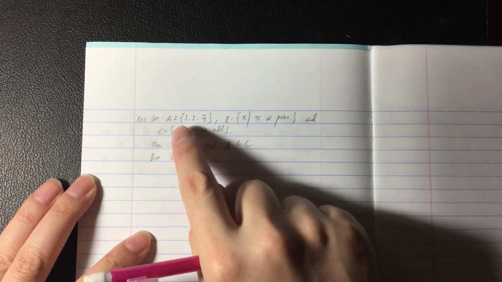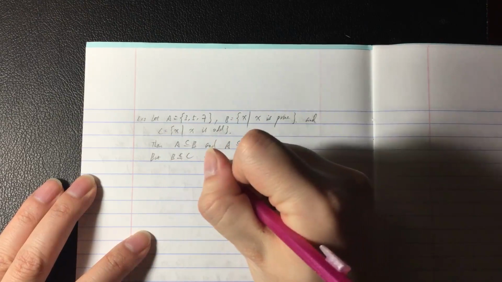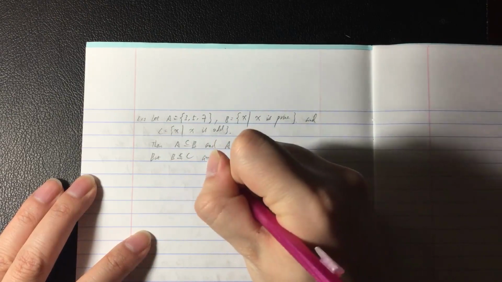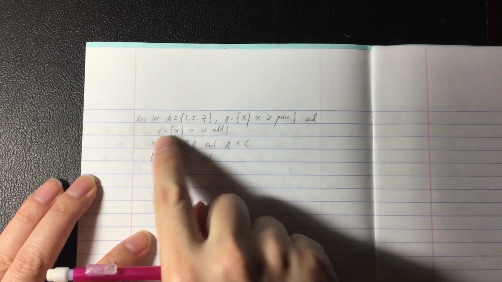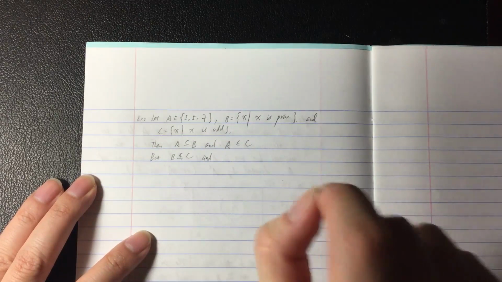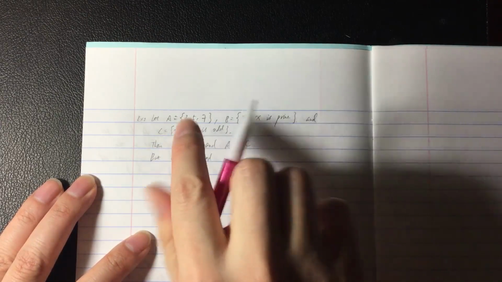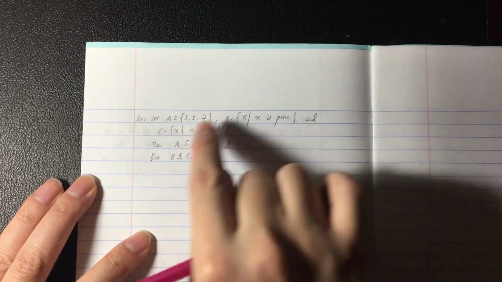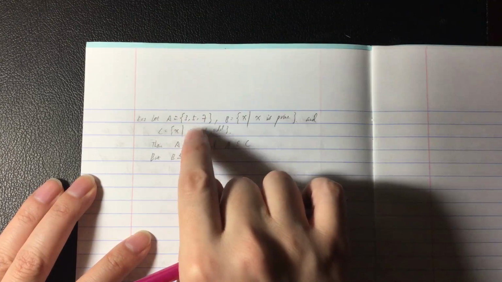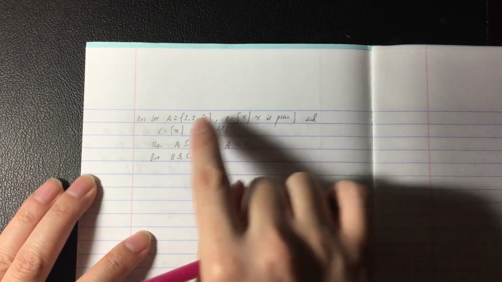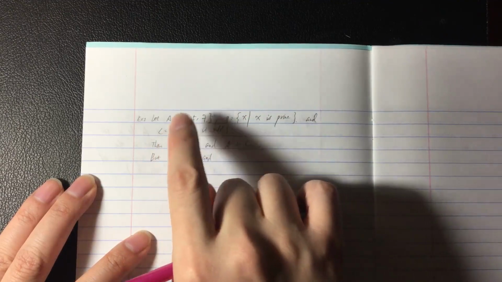How about C? Is C a subset of B? In set C, C contains all odd numbers, but not every odd number is prime. For example, number 9 is not prime. So C is not a subset of B, because number 9 belongs to set C, but 9 is not prime. 9 doesn't belong to B.